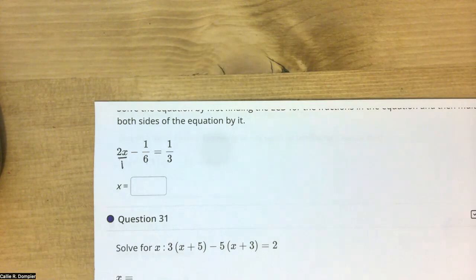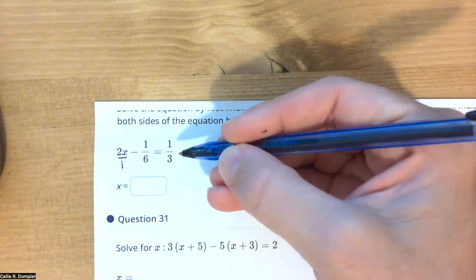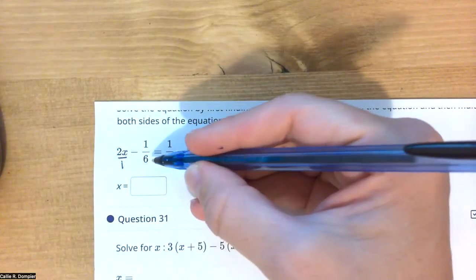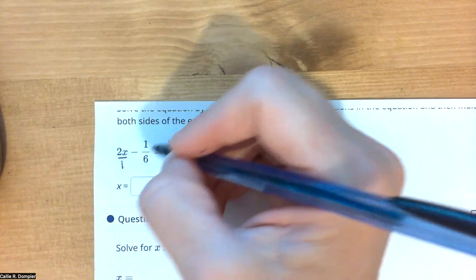I can take the LCD and divide it by 6, and I can divide it by 3. What number can I divide by both 6 and 3 and get a whole number? The number 6, right? If you don't like fractions, that's a good way to get rid of them. That's the biggest one. I'm just going to multiply everything by 6.